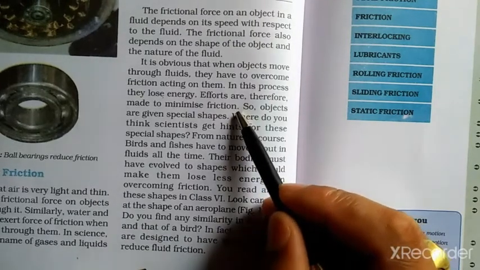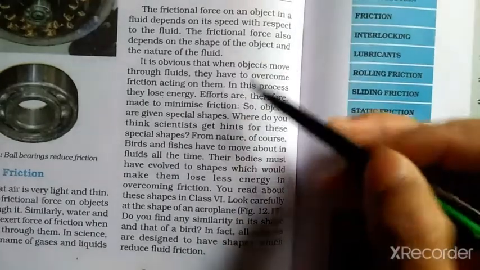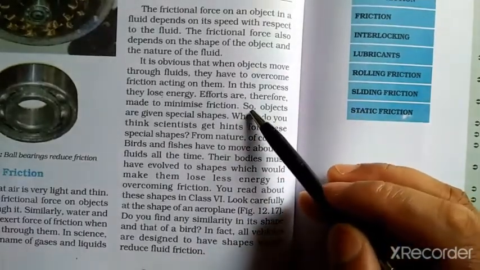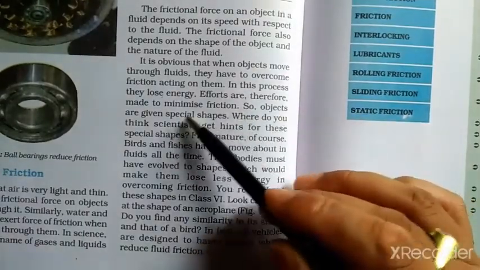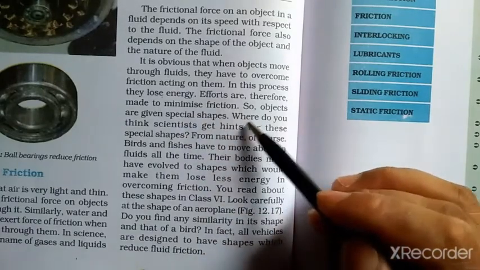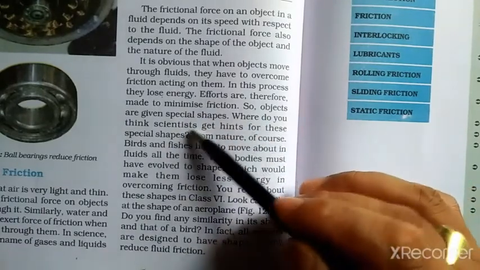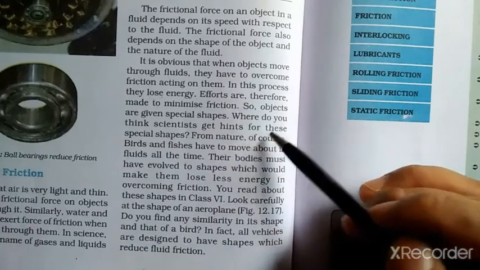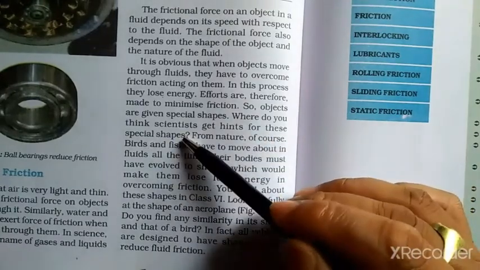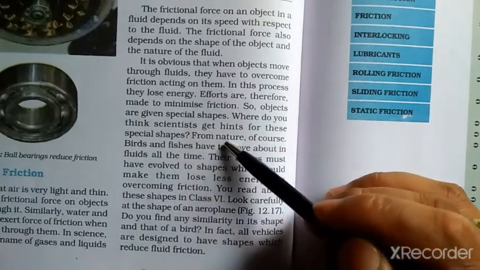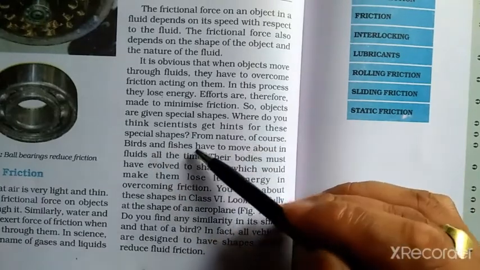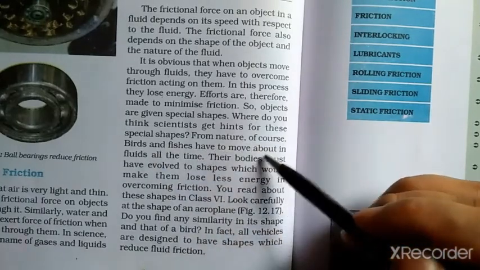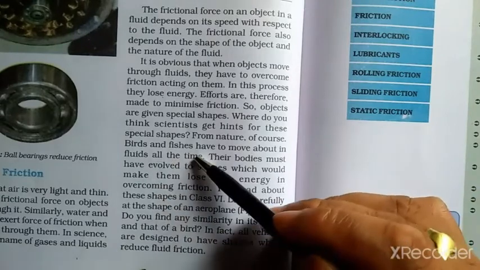In fluid friction also, objects are given special shapes. Where do you think scientists get hints for these special shapes? From nature, of course. Birds and fishes have to move about in fluids all the time.